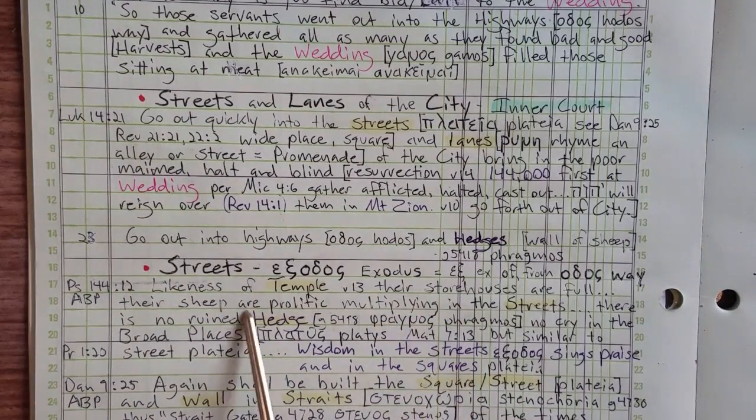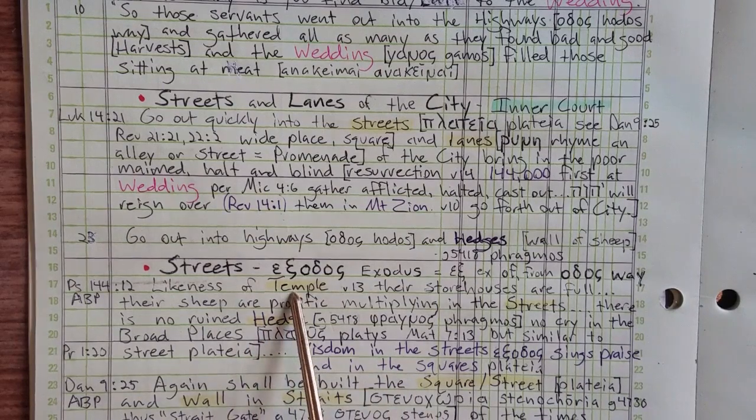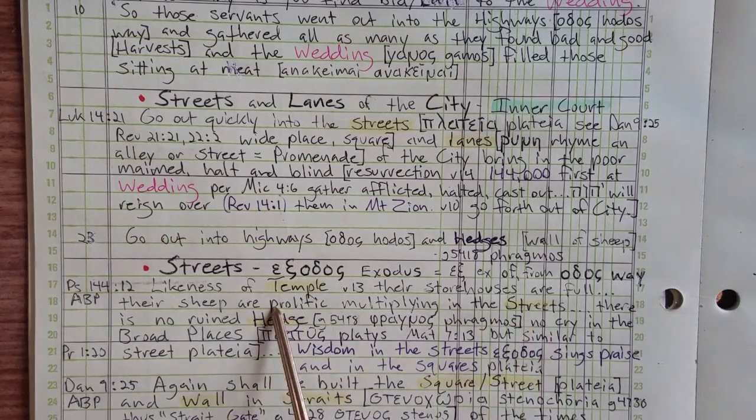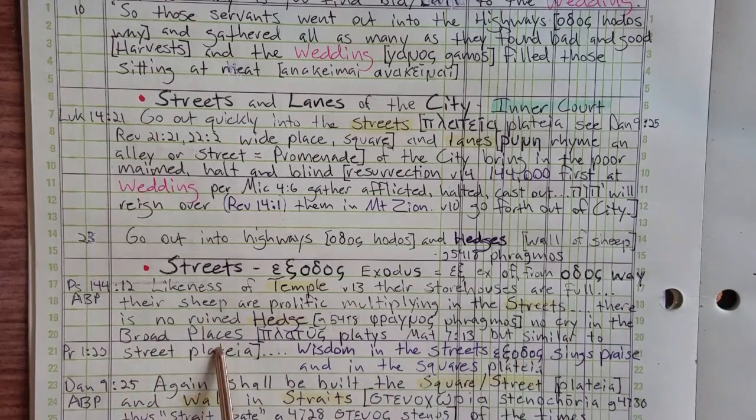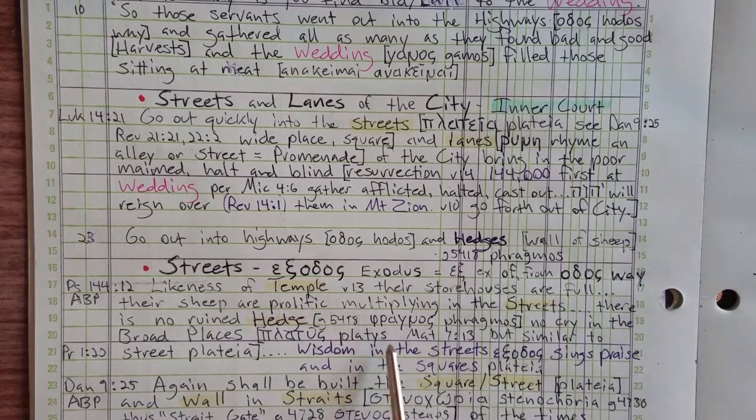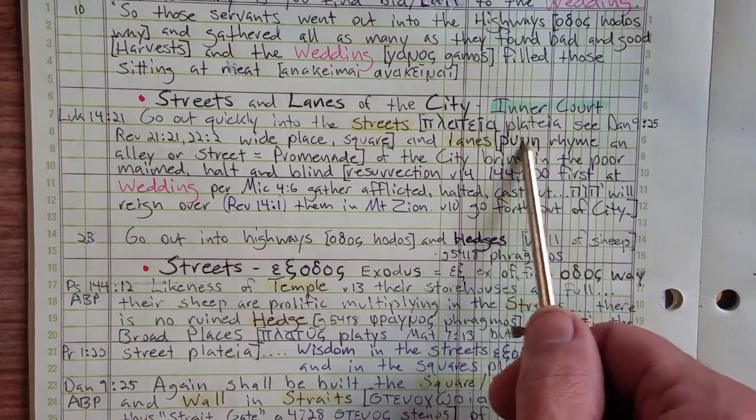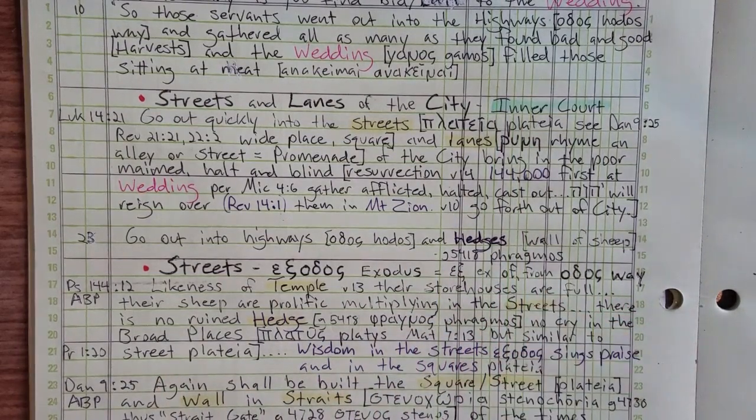So this is clearly fulfilling the wedding supper parable here in Psalm 144, because we have the temple, we have the streets, we have the hedges, and there's no cry in the broad places. Okay, this broad places, platis, this is a similar word to streets, platia, okay, the broad places.